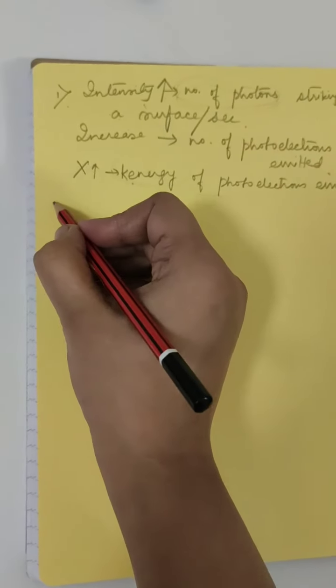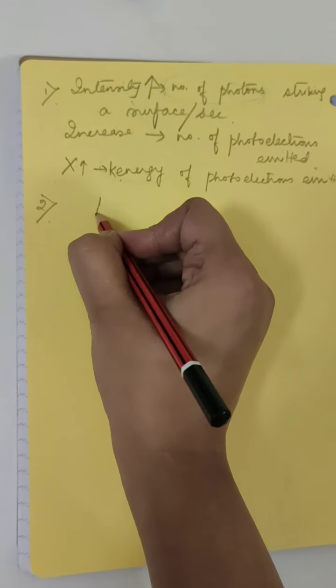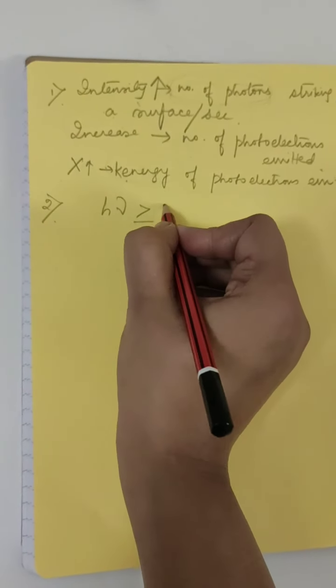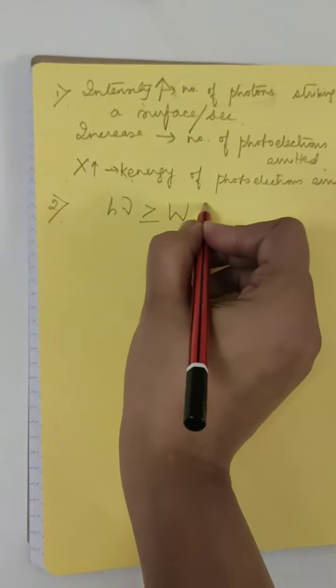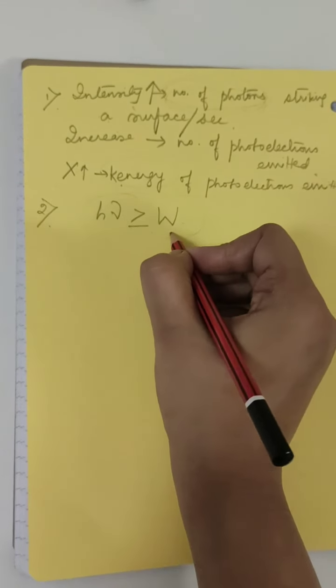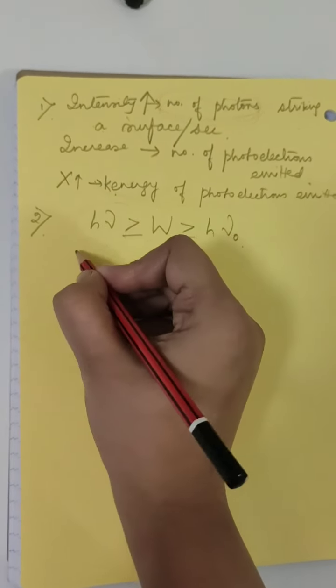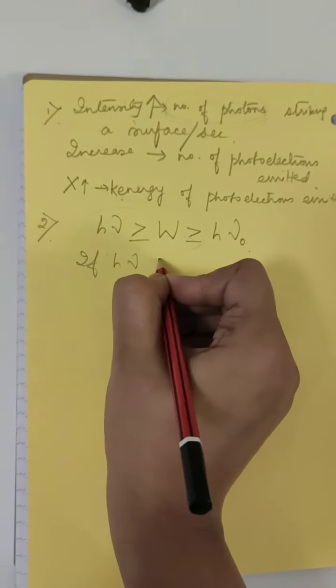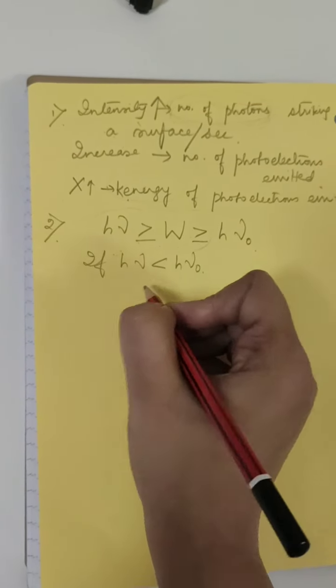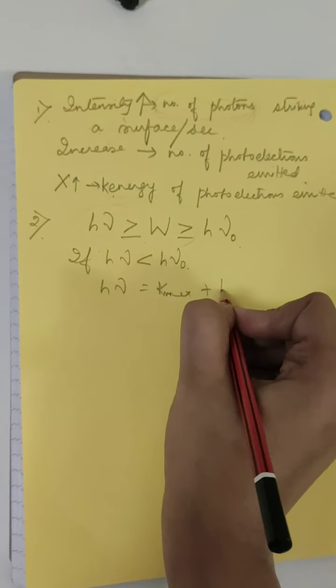And second, the energy of the incident radiation should be greater than or equal to the work function of the metal, that is, h nu greater than or equal to h nu naught. If h nu is less than h nu naught, then what will happen? In the equation, h nu equals K max plus h nu naught.